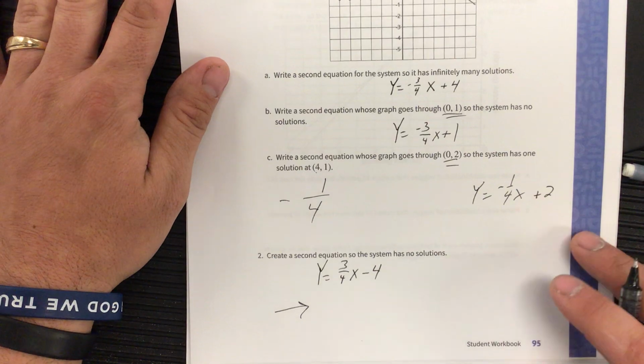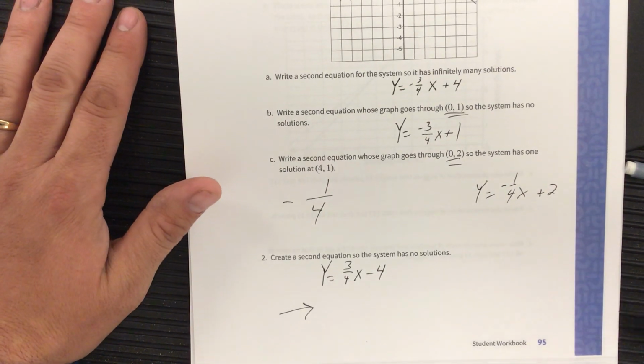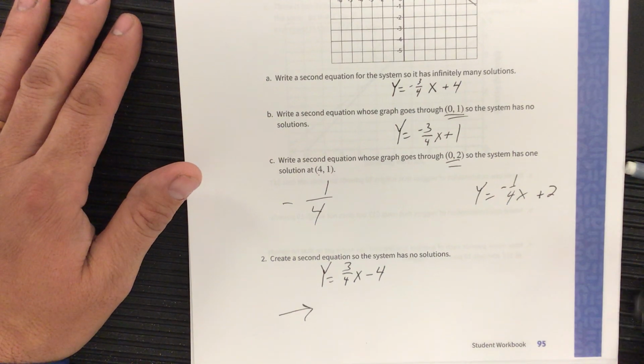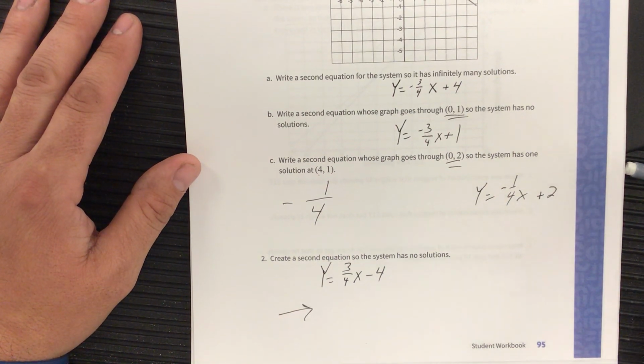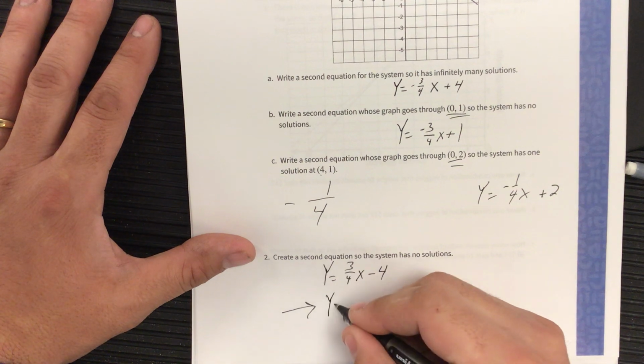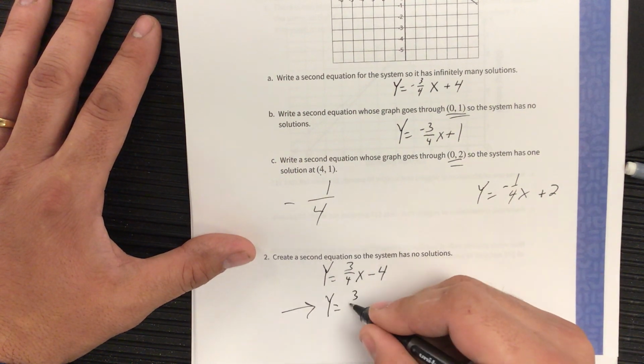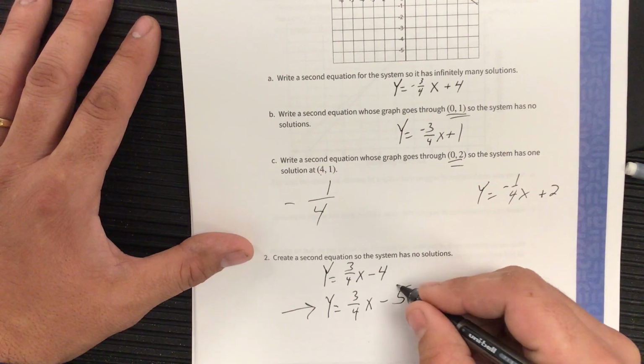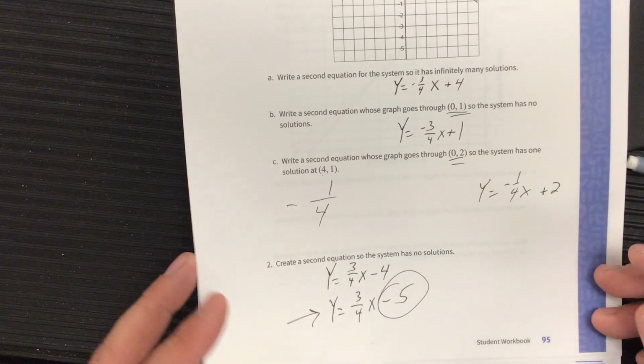2 and then 4. Create a second equation so it has no solution. I thought that was supposed to be on the next one. Kinley? I said y equals 3/4 x minus something. Yes. Doesn't matter what that thing is. Have anything you want there. Let's go.